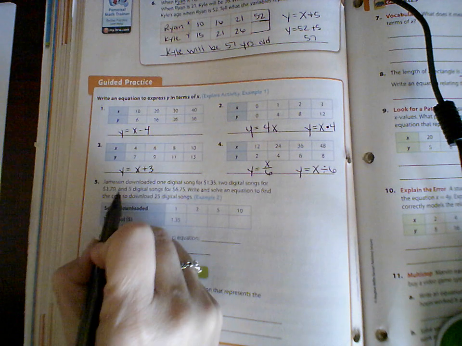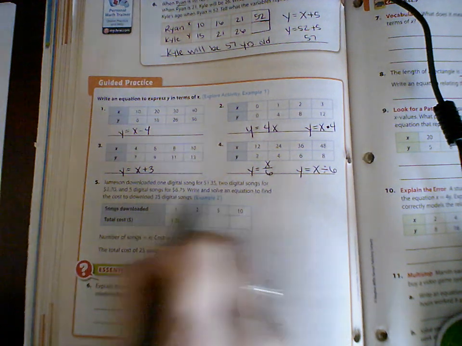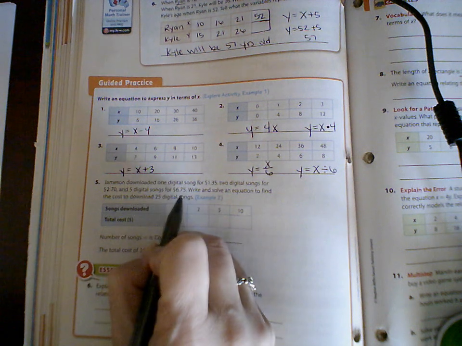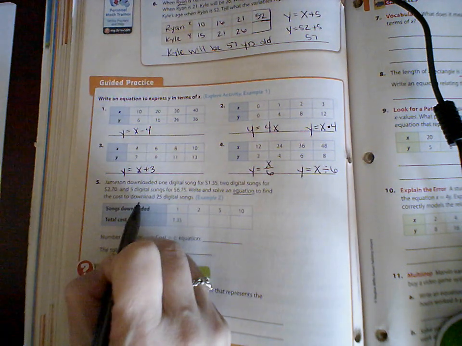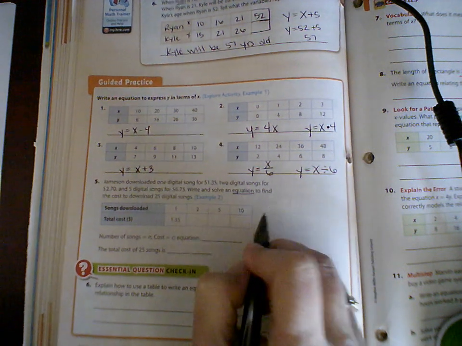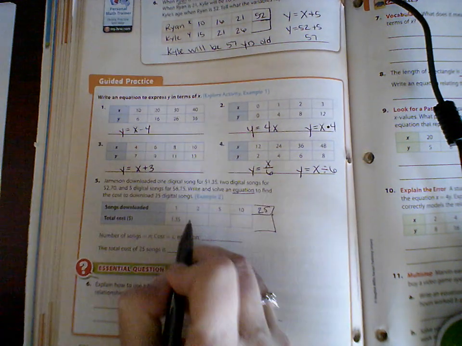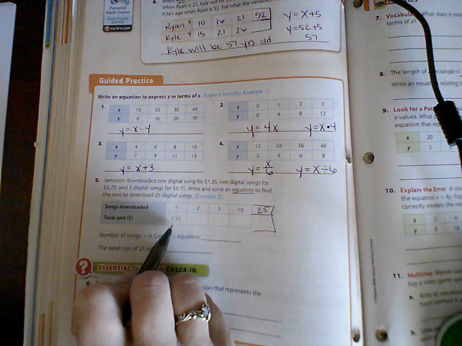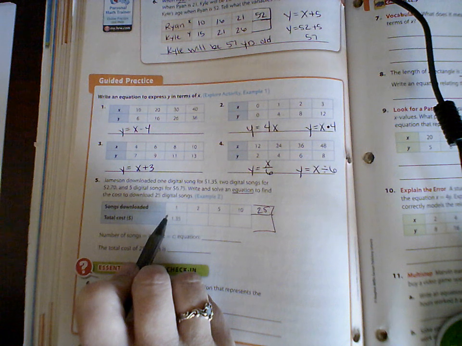Number 5, it says Jameson downloaded 1 digital song for $1.35, 2 digital songs for $2.70, and 5 for $6.75. Write and solve an equation to find the cost downloaded for 25 songs. So we want to put a box out here for 25. Whenever you have 1 and then the number, this generally is where you're going to find your rule.